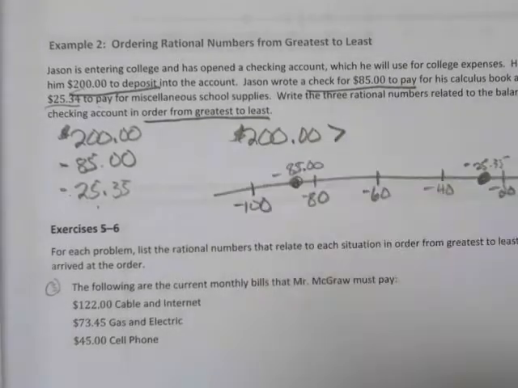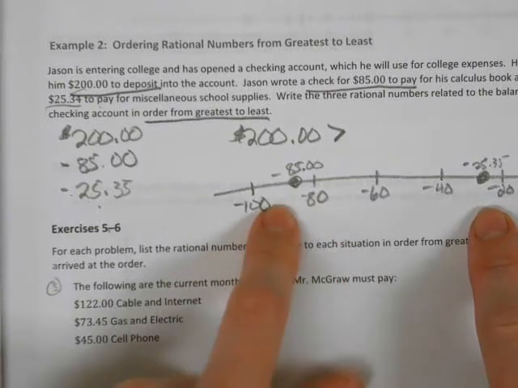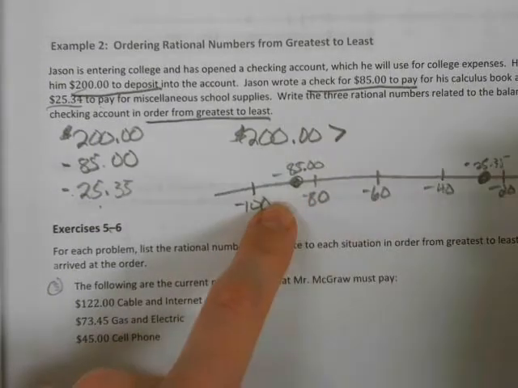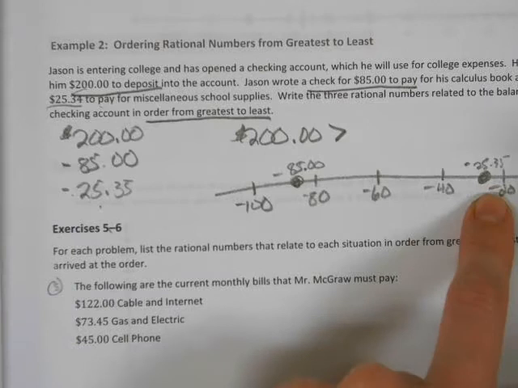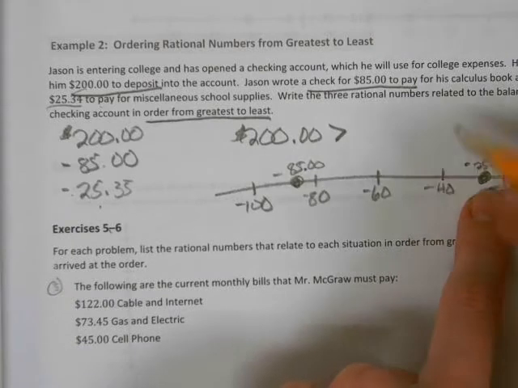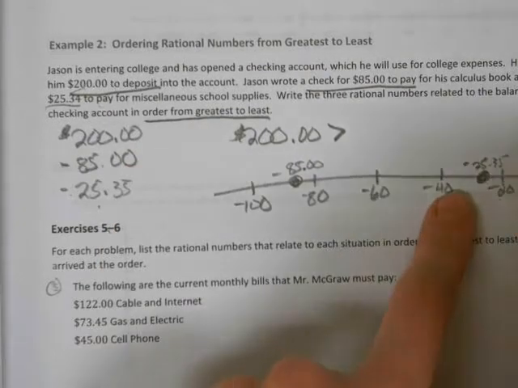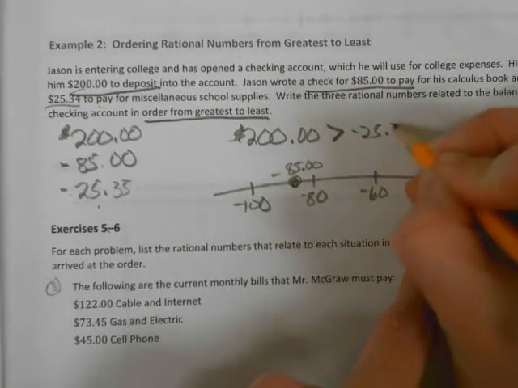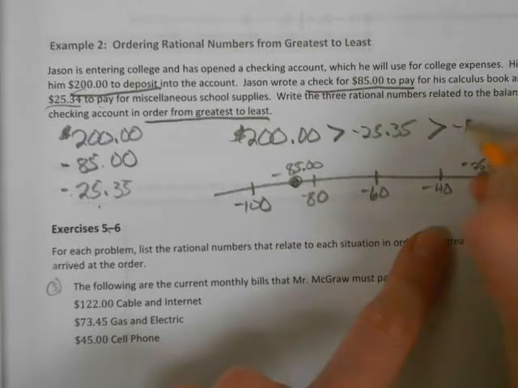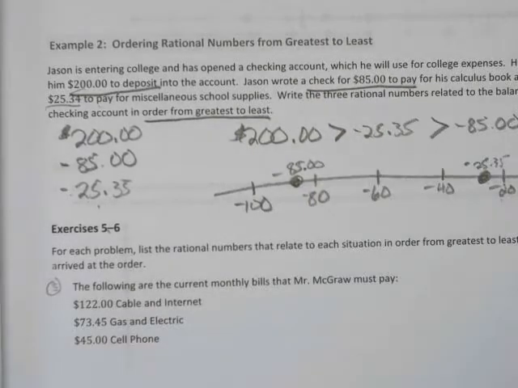So looking at this from left to right, my 85 is my furthest left, so that's my least, which means my 25.34 is the greatest. And again, we're going from greatest to least, which means we have to go from right to left. So we have a negative 25.34 is greater than a negative 85. And that would be your order.